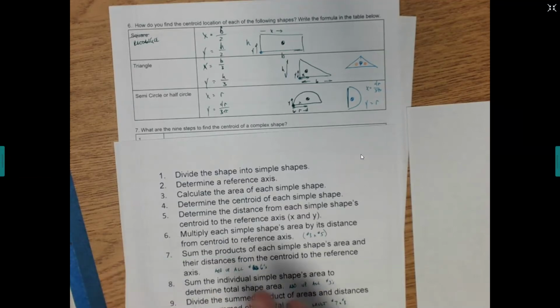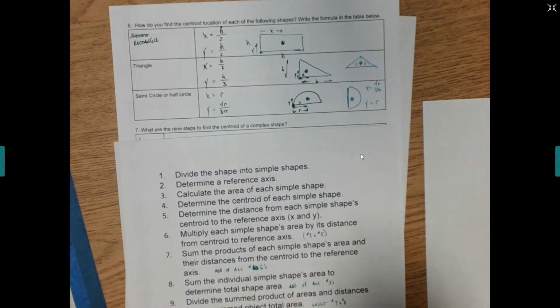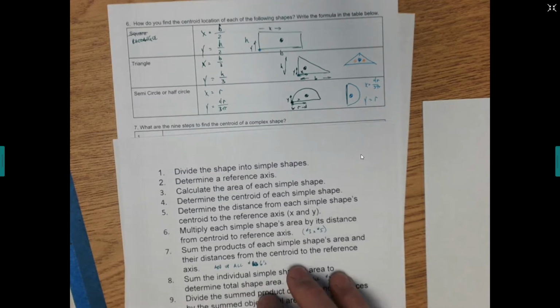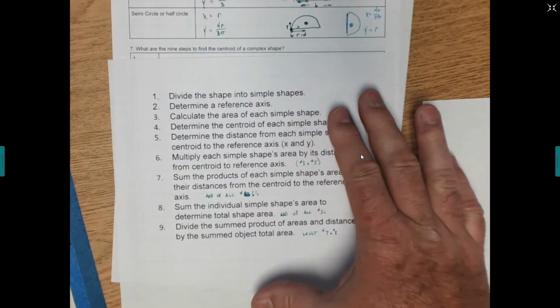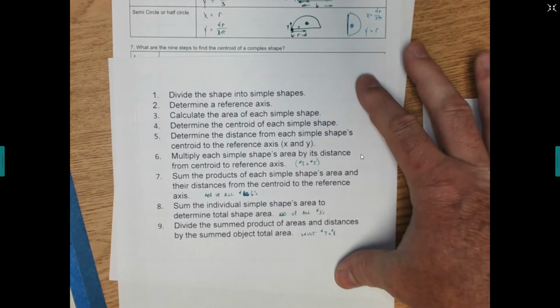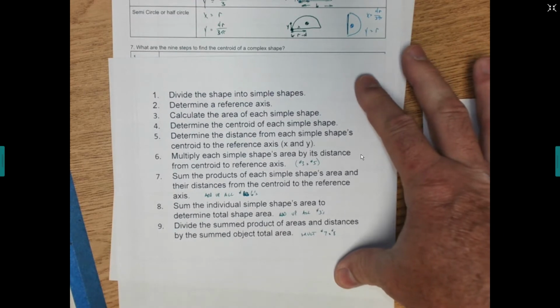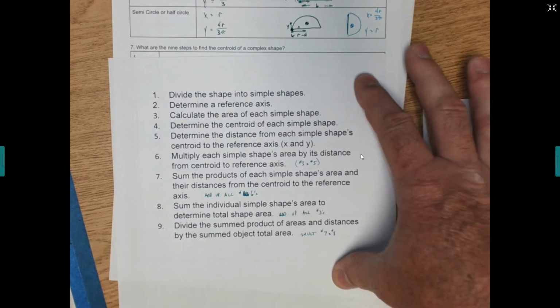All right, today I'm going to go over how to solve for a centroid of a complex shape. When you're doing that, you need to make sure these are the 9 steps we're going to follow. These are from your guided notes that we took in class or will be taking in class.